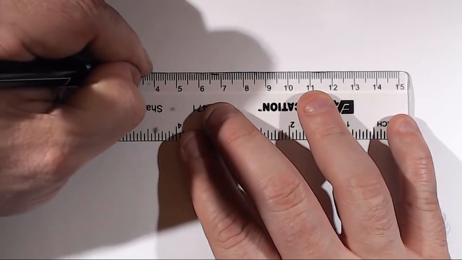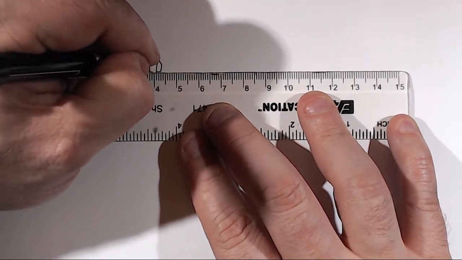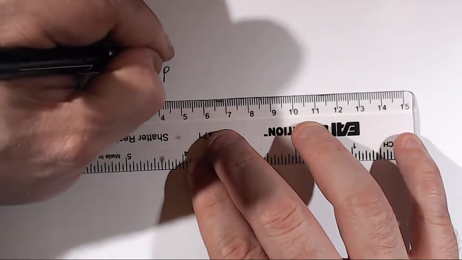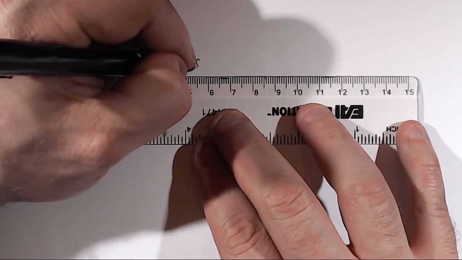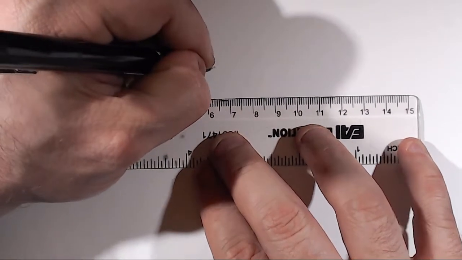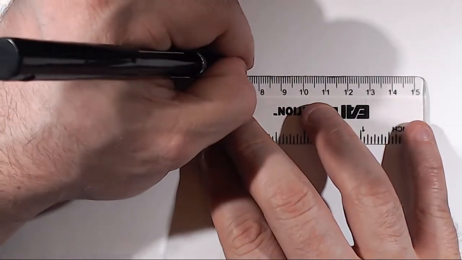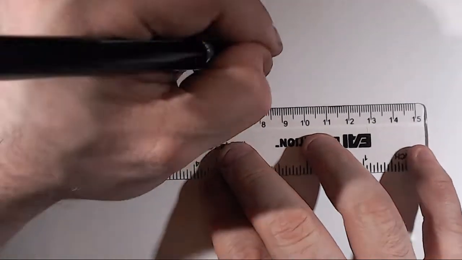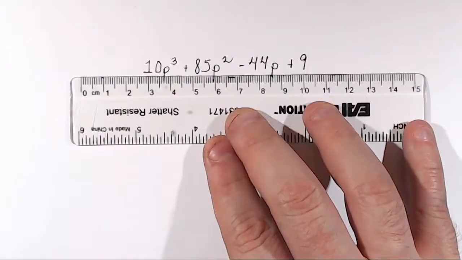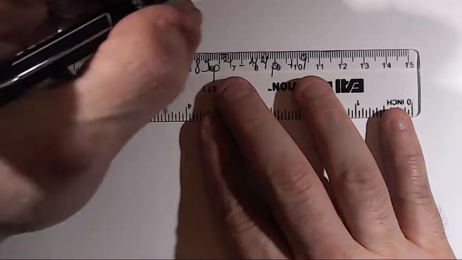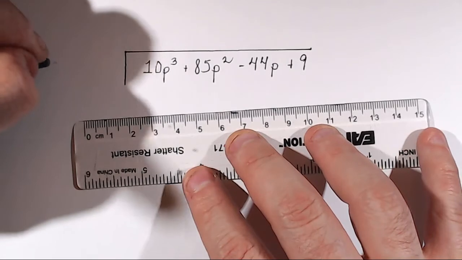So first, let's put the dividend, which is the big expression: 10p cubed plus 85p squared minus 44p plus 9. And that whole expression is divided by p plus 9.